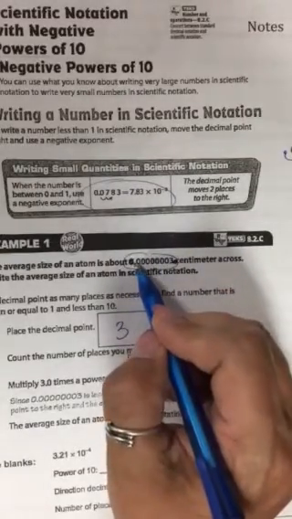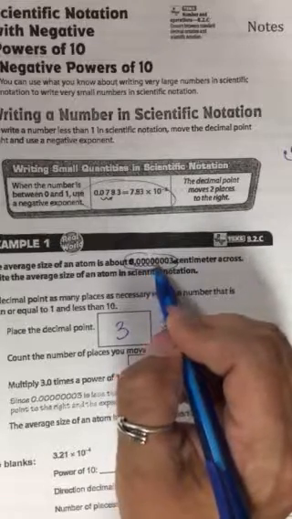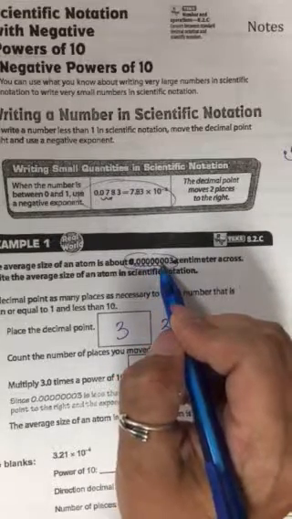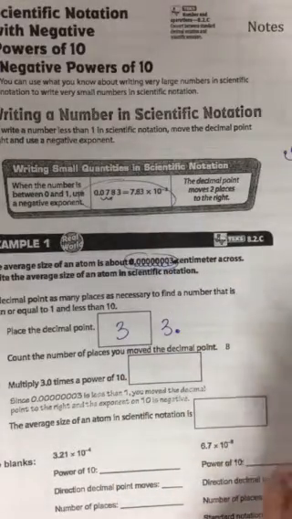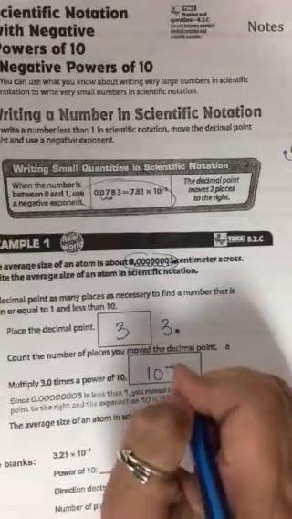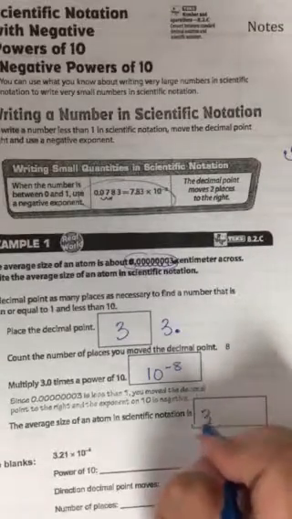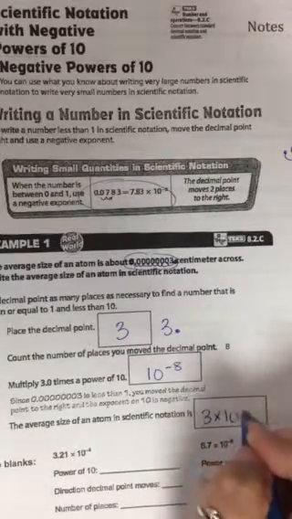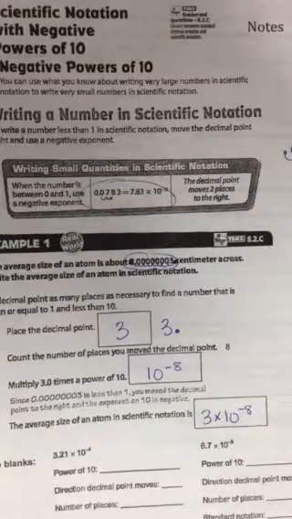I'm going to count 1, 2, 3, 4, 5, 6, 7, 8. Okay, so I moved that 8 times, which means it's going to be 10 to the negative 8. So when I go to write my sentence, it's going to be 3 times 10 to the negative 8. And that is how I would write the scientific notation.